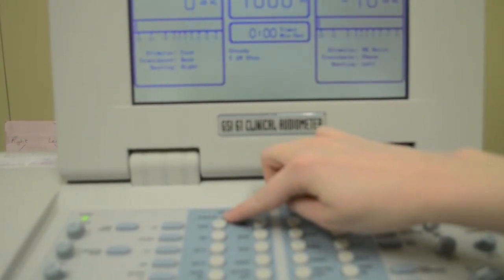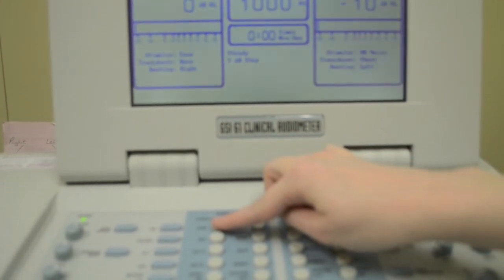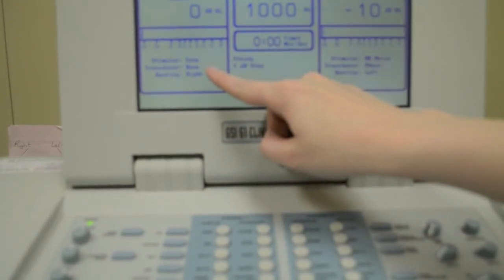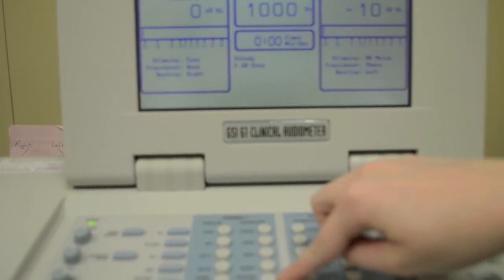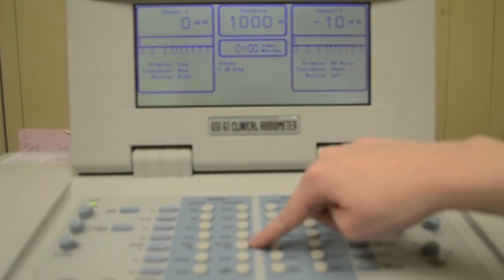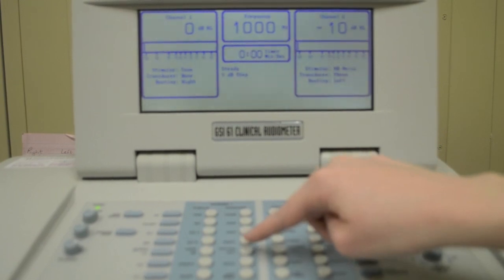Also, in this shaded area, you can select your stimulus. If doing pure tone testing, you will want to select Tone. If doing speech testing, you will want to select Speech. Again, as you make this selection, you will see it on the display. One other factor that must be considered is routing. This simply means which ear that you are presenting the stimulus to, left or right.